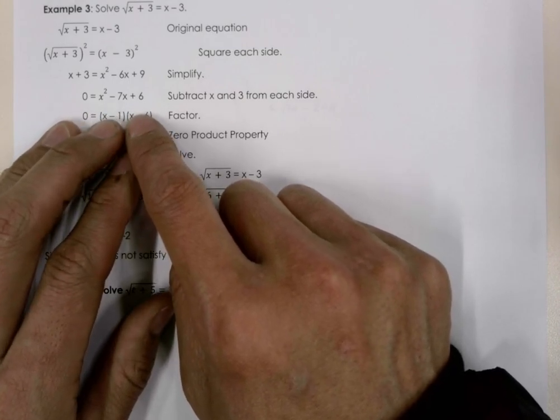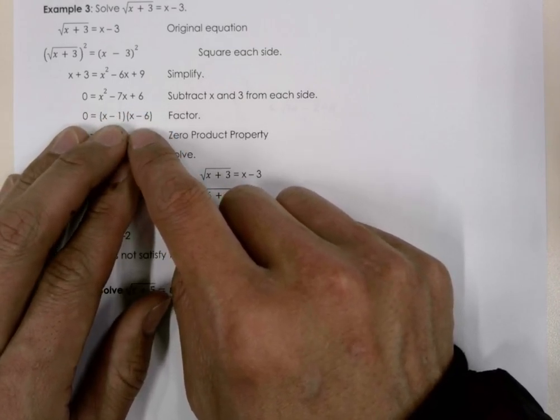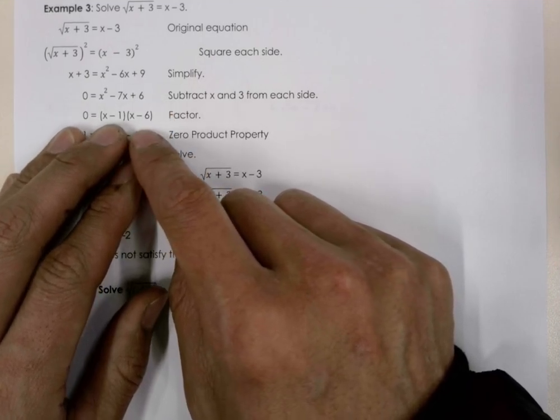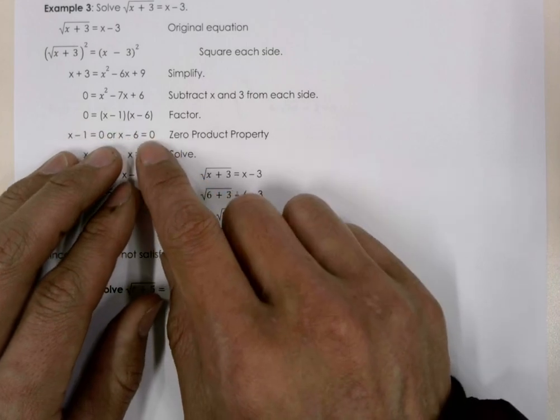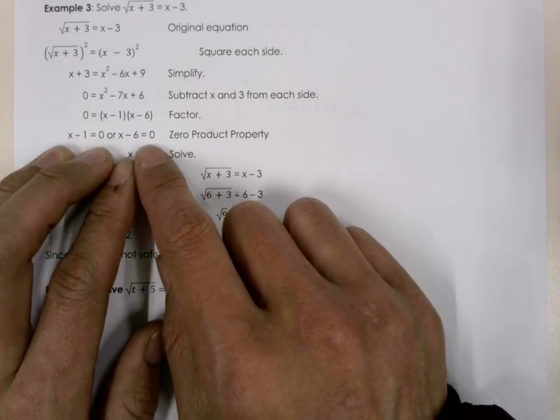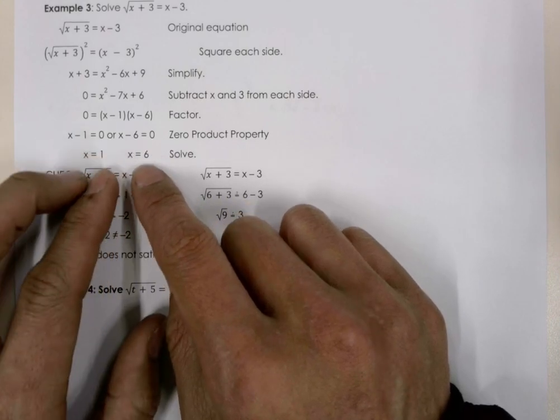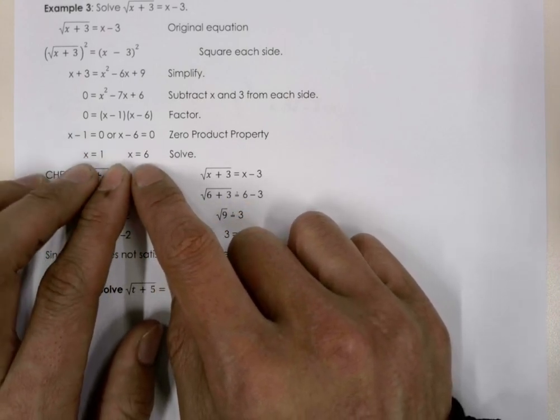So we're going to move x and the 3 by subtracting x and 3 from both sides of the equal sign, and that gives us x squared minus 7x plus 6. So now what are we going to do? Well, we're going to factor. When we factor, we get x minus 1 times x minus 6. So we found our two solutions. x minus 1 is equal to 0, or x minus 6 is equal to 0, and we have x is equal to 1 and 6.